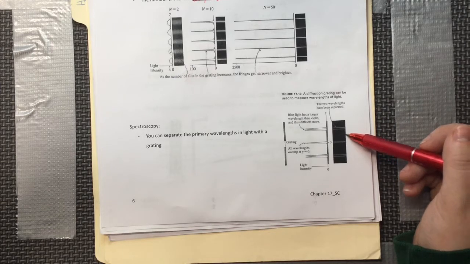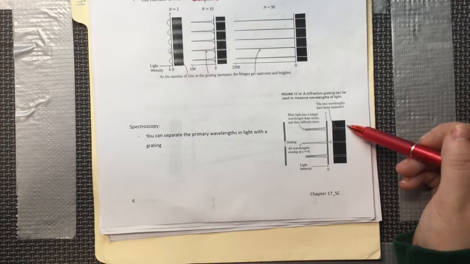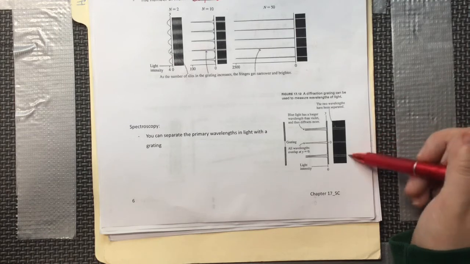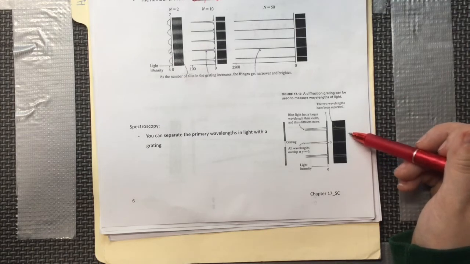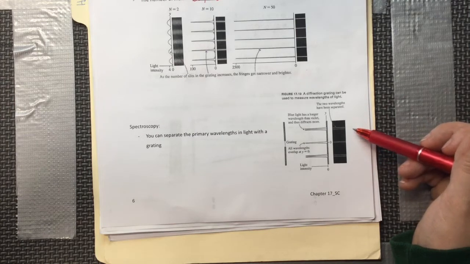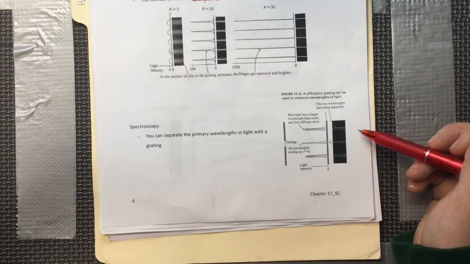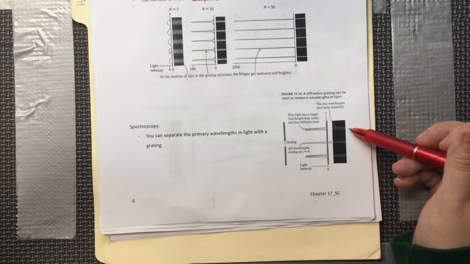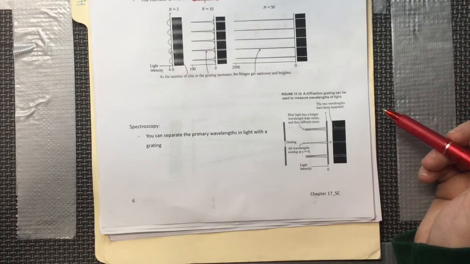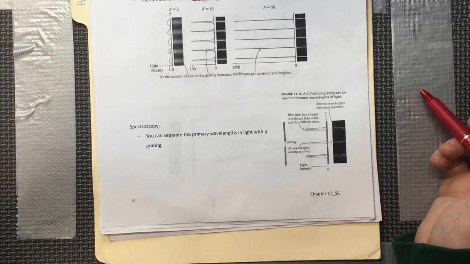Then as you look up and down beyond that maxima, you start to see different colors separate. You'll see with hydrogen, I think it's an orange, a green, and a blue. Those all separate, and you'll see each of those individual colors. They all diffract different amounts based on their wavelength.